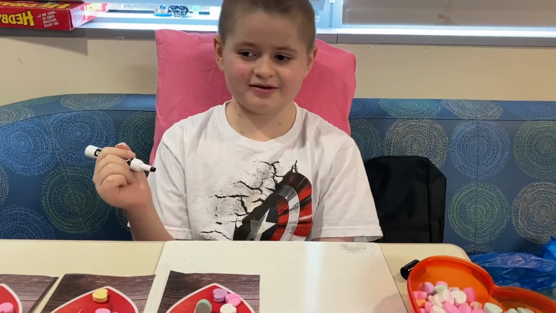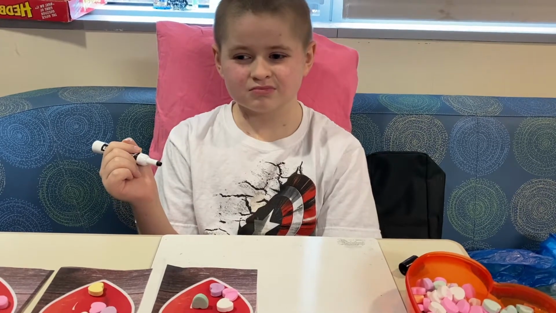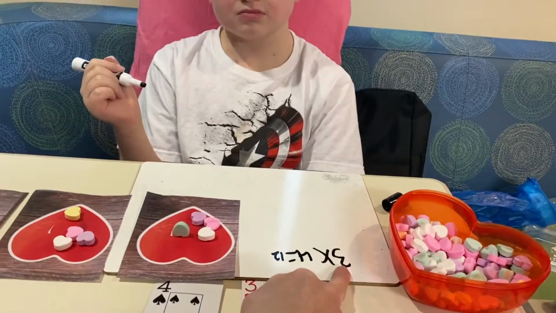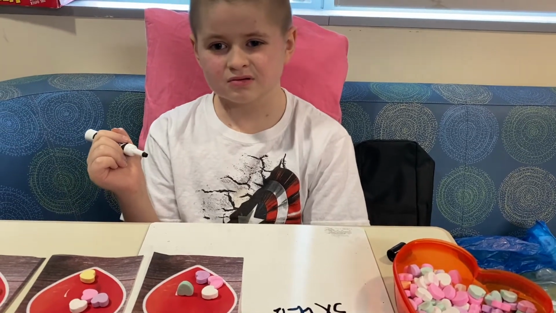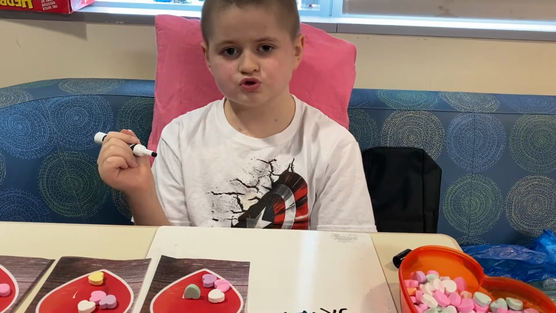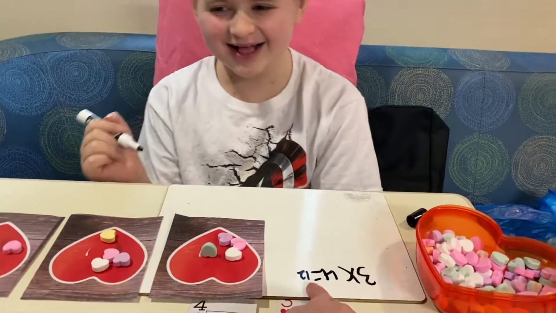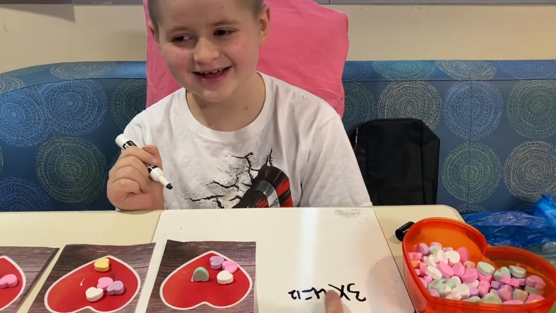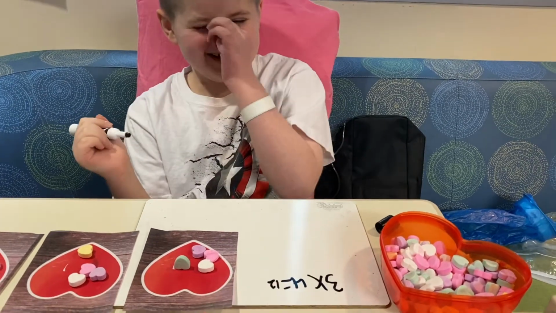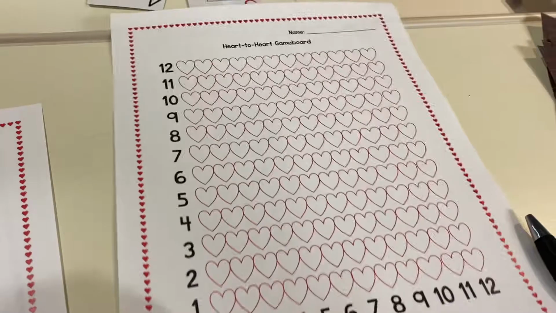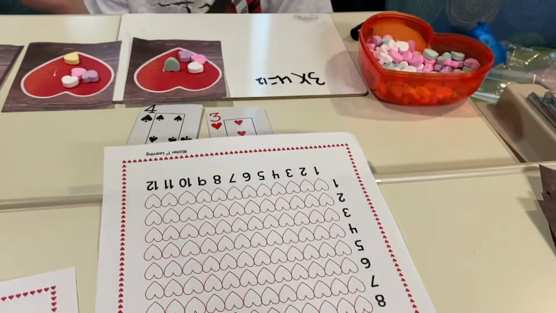No, it's not subtraction. All right, so factor times factor equals a product, yes. So we're using the products for this game. So we have to figure out where to put the 12.